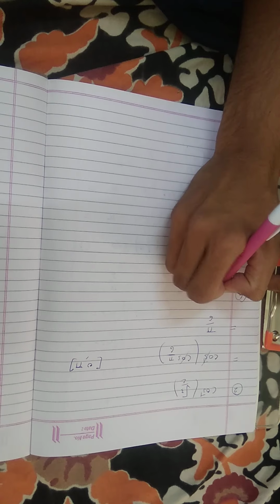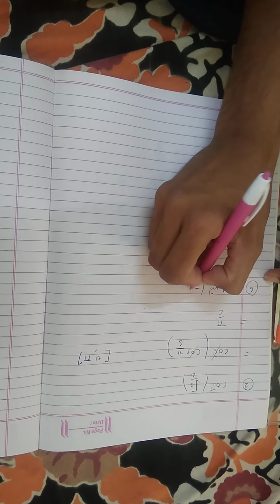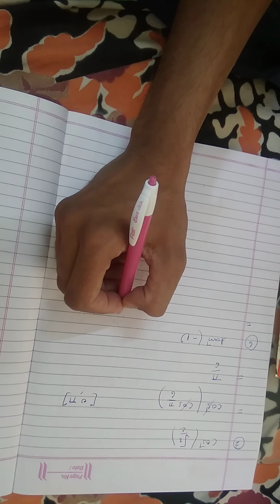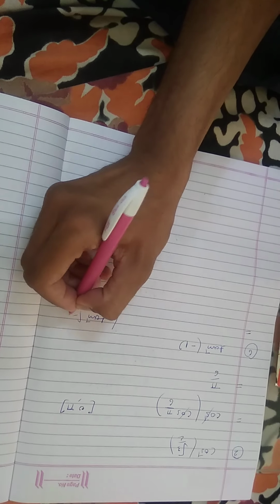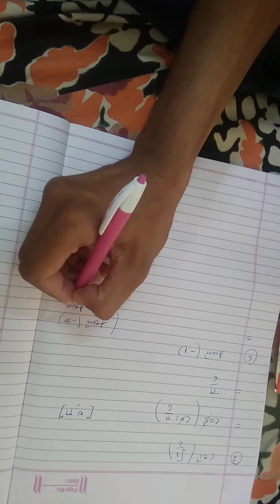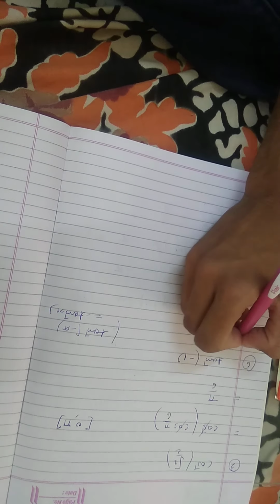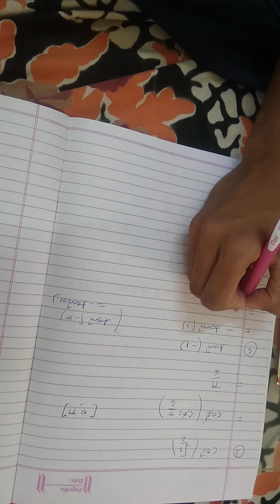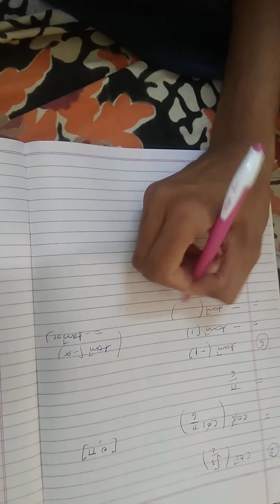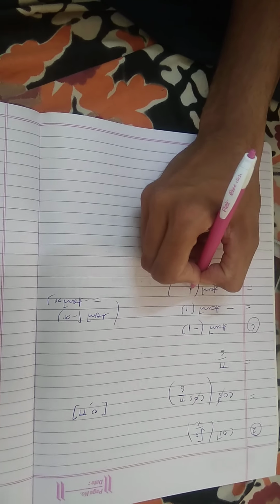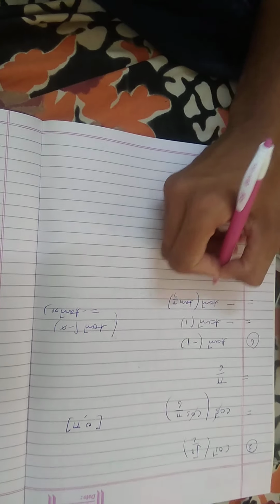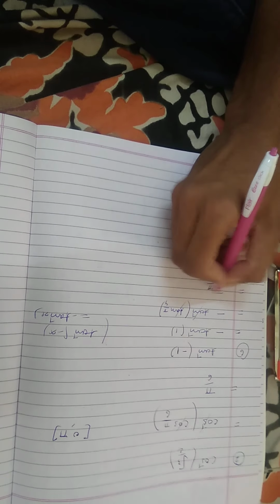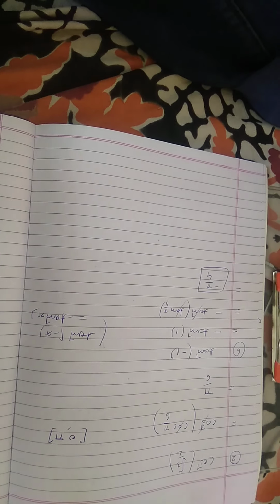Question number 6. Tan inverse minus 1. So use the property of tan inverse minus x. Tan inverse minus x is equal to minus tan inverse x. So the answer is, taking the minus sign out, minus tan inverse 1. Put the value of 1 in terms of tan, which is tan pi by 4. This is in the range of tan inverse, so tan inverse tan cancels, and the answer is minus pi by 4.